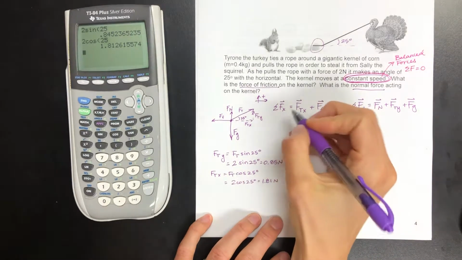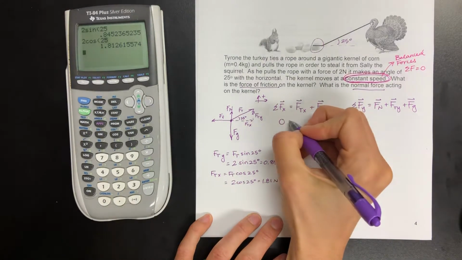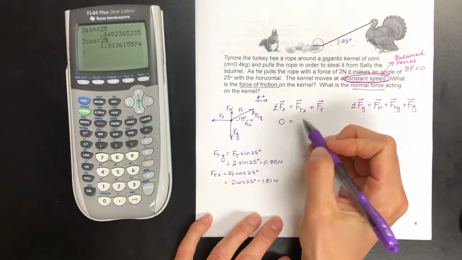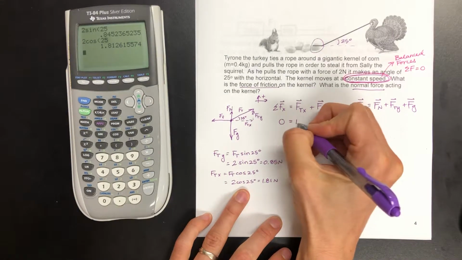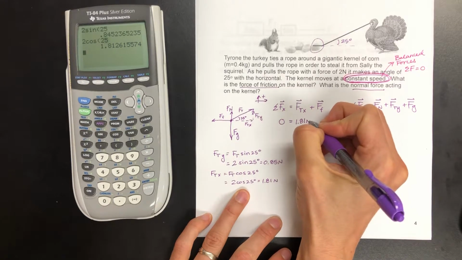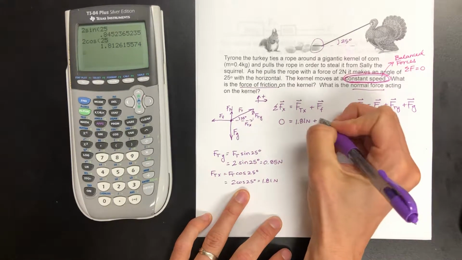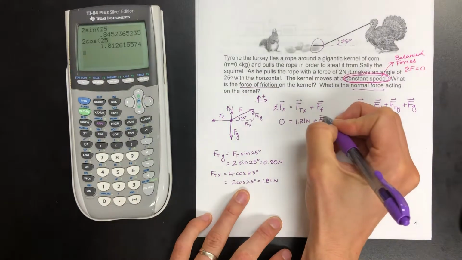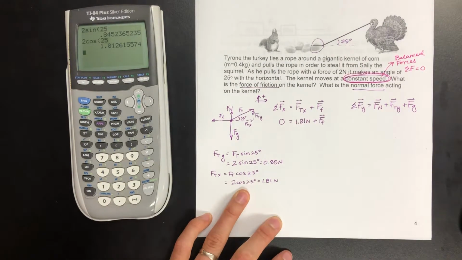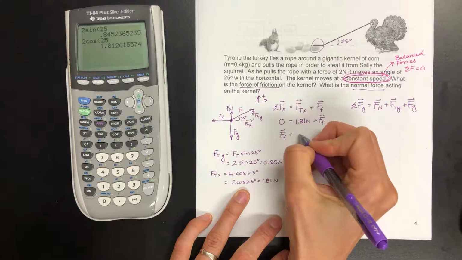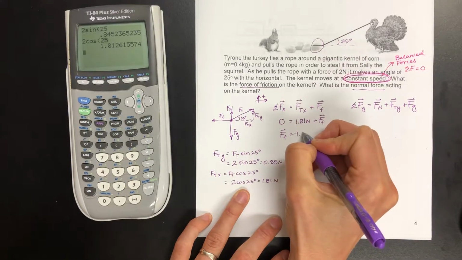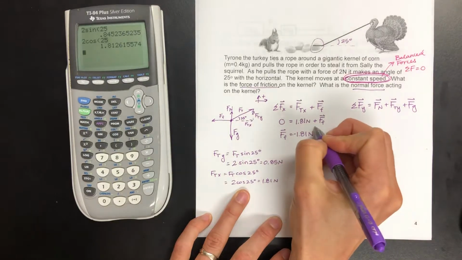So I have my 0 to plug in here, and then my FTX is going to be 1.81, plus force of friction. Now I solve for my force of friction, and I can see that it is equal to negative 1.81 newtons.